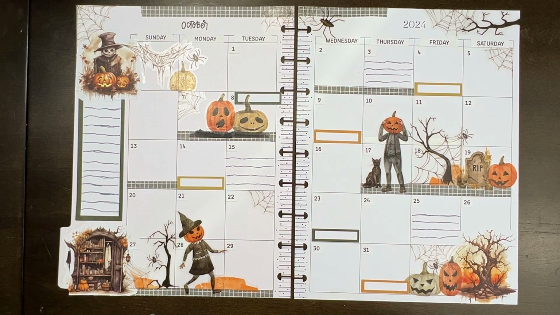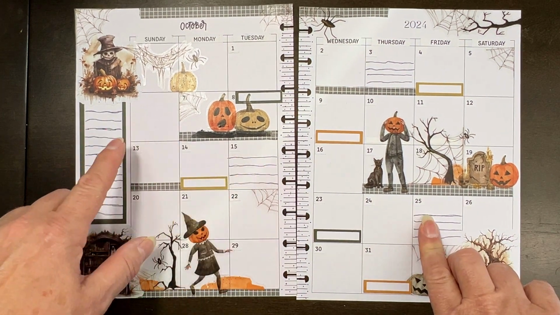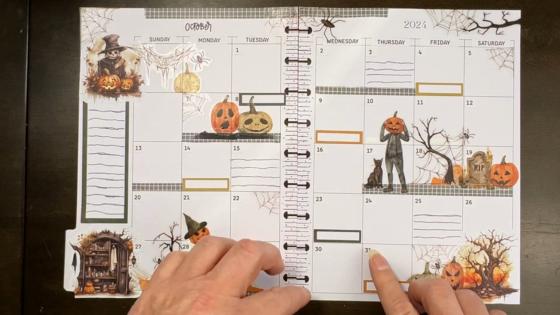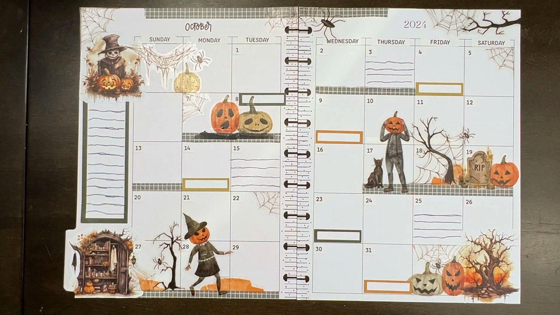This spread, I actually had a ton of fun creating. Like trying these lines and doing the middle, like trying some different stuff that I've never done before and just playing around with it. That was fun. I liked it. So thank you for joining me.